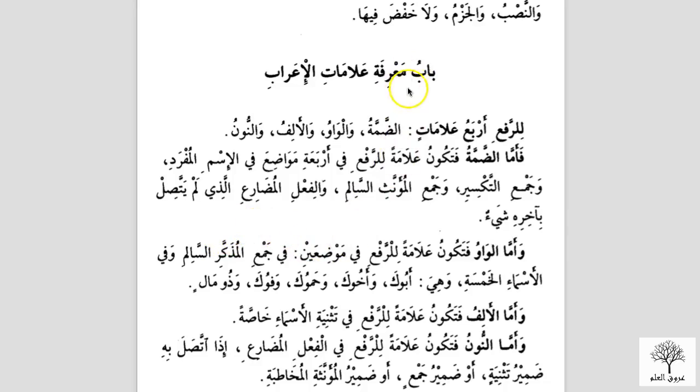Okay, so it says Babu ma'rifati alamat al-i'rab. So this is the chapter of recognizing i'rab. Recognizing i'rab is something which is important, and the reason for that is because if you don't recognize the i'rab, then you won't recognize how to recognize the word. Does that make sense? So you recognize things by the signs.